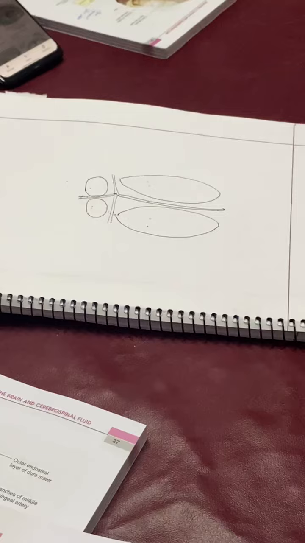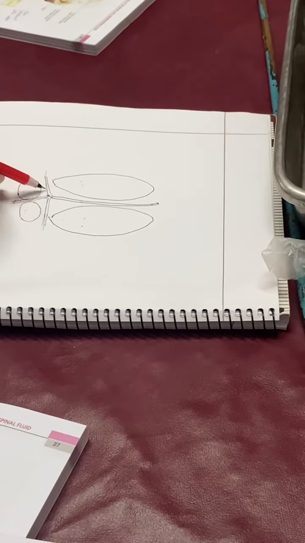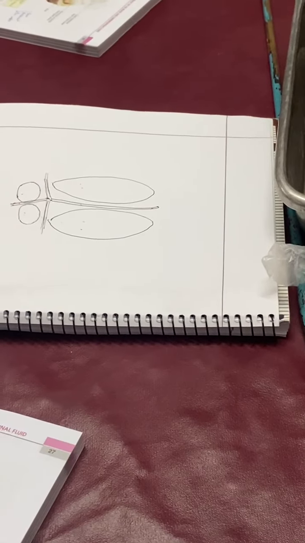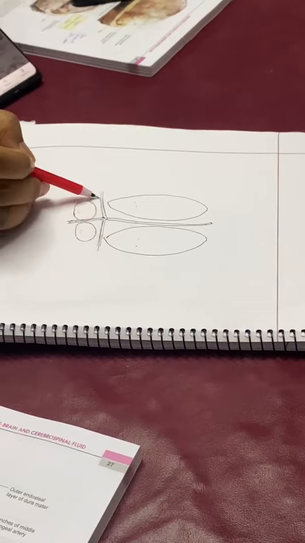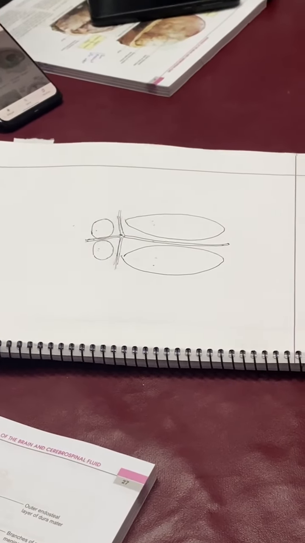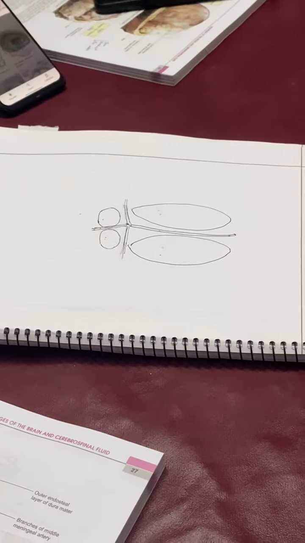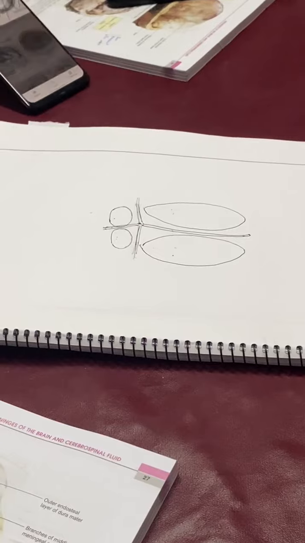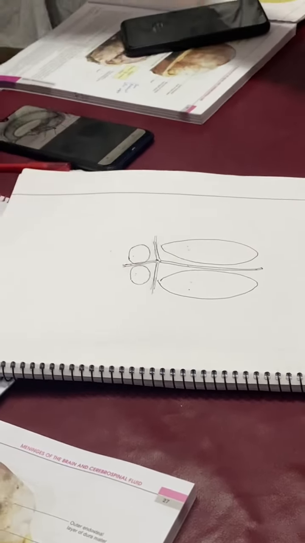Okay, and along with the tentorium cerebelli there is a sinus called transverse sinus. And one other sinus we have to know is called straight sinus. So from where this straight sinus goes, take this.